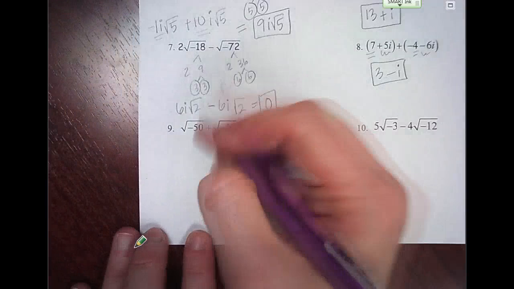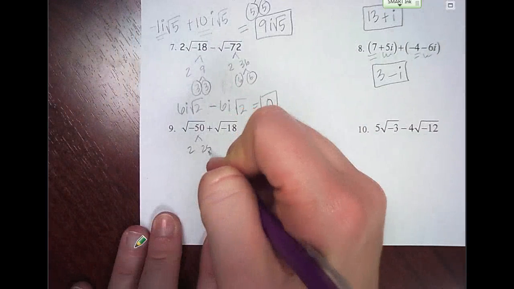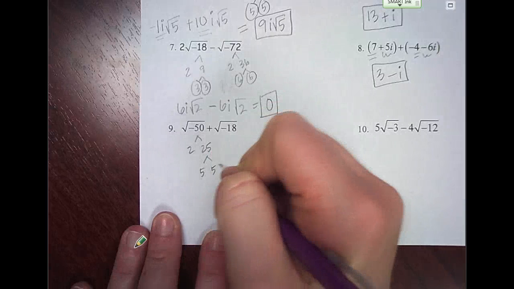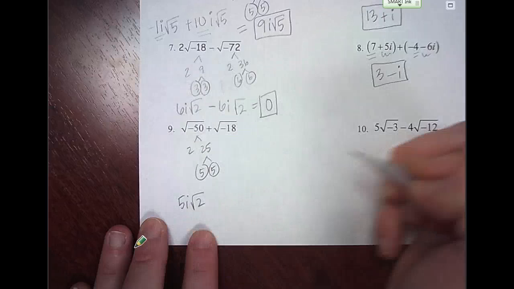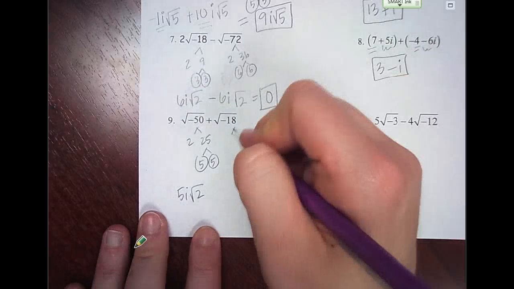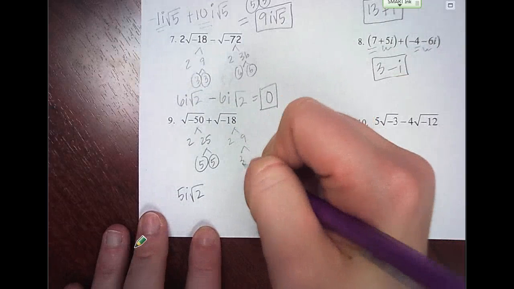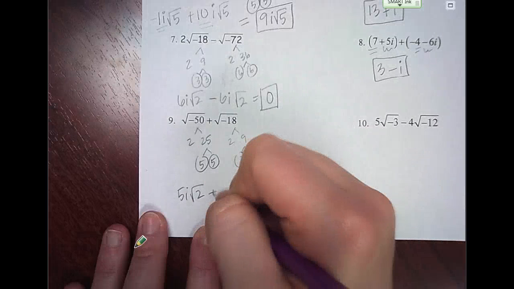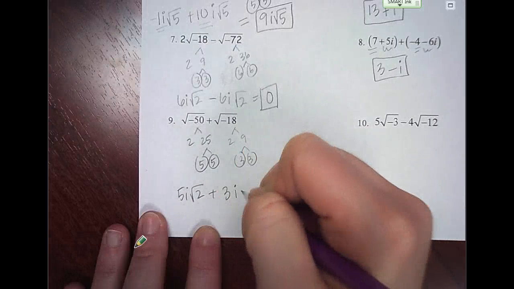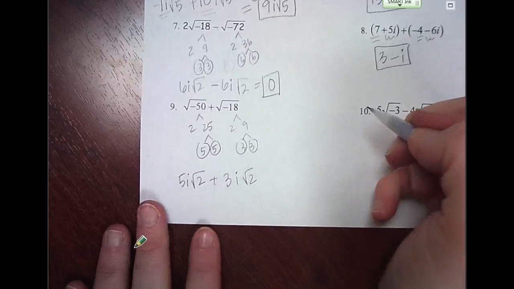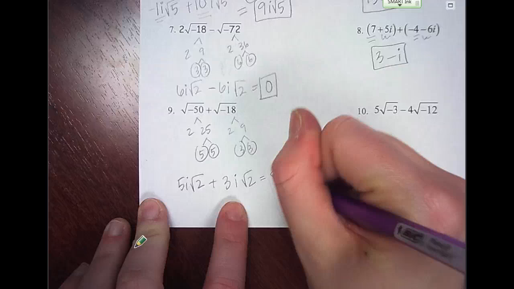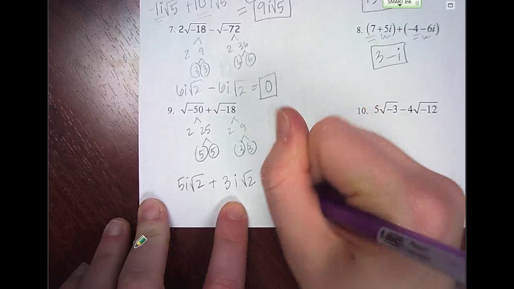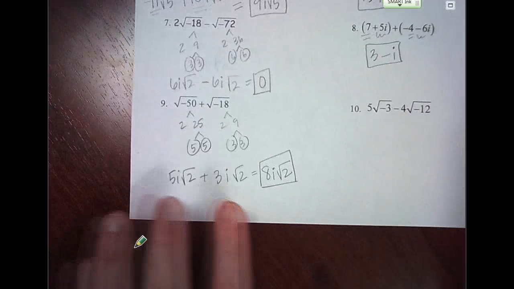Number 9, I'm going to simplify this. So 2 and 25, 5 and 5. So that would be 5i square root 2. 2 and 9, 3 and 3. So plus 3i square root 2. So because I have two square root 2's, I can combine those. So 5 plus 3 is 8i square root 2.